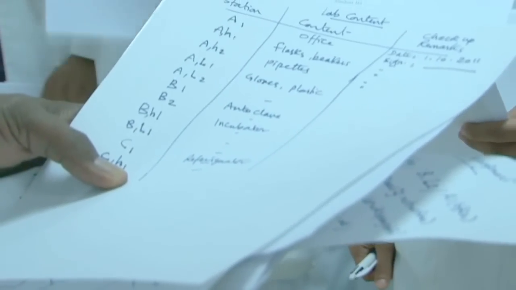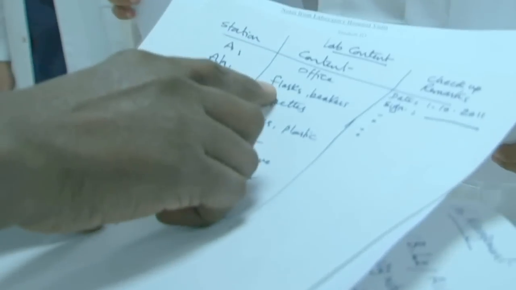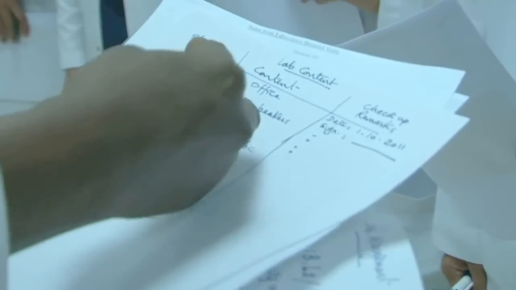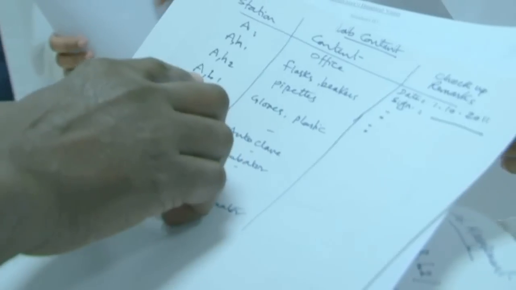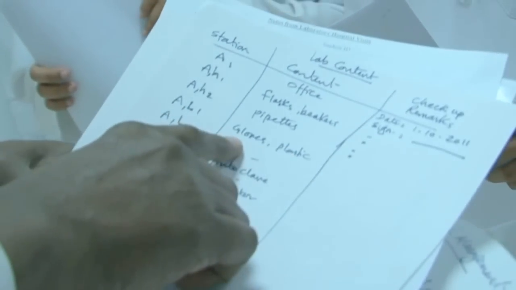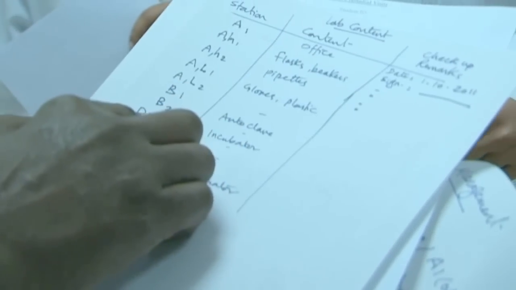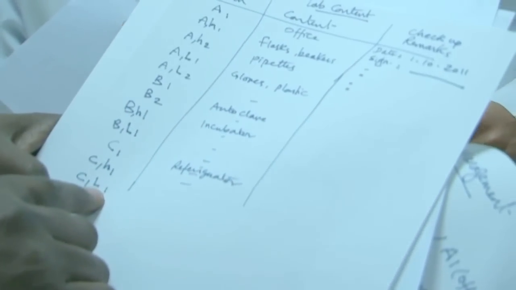So when you open this cupboard, you will find, for example, flasks or beakers or whatever content is there. So others like AH2, and AL1, this is the lower cupboard. What is there, for example, gloves or plastics, and so on. So the B section will be similar, and C section will have similar things.